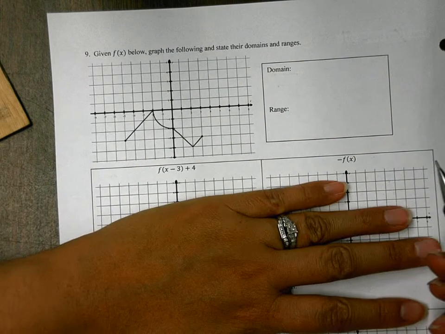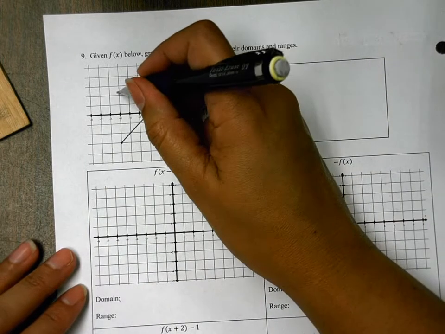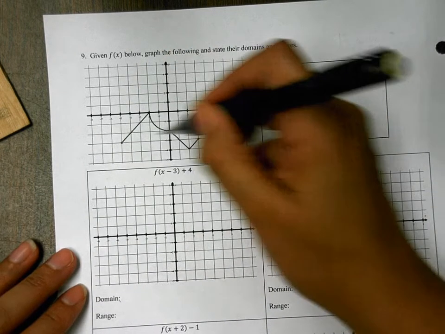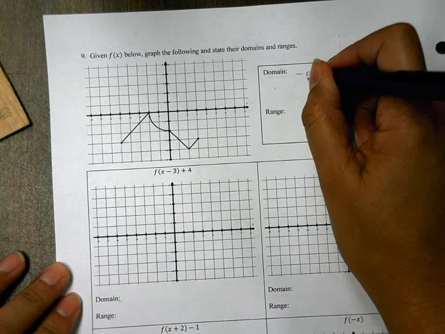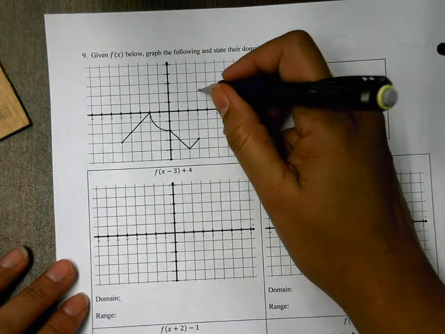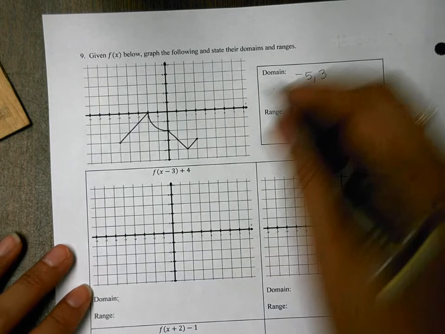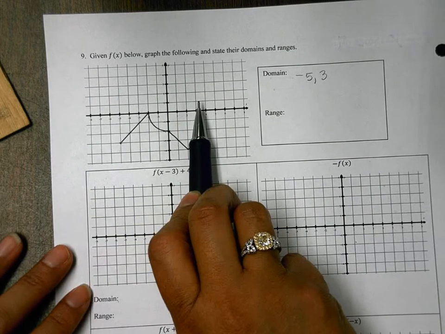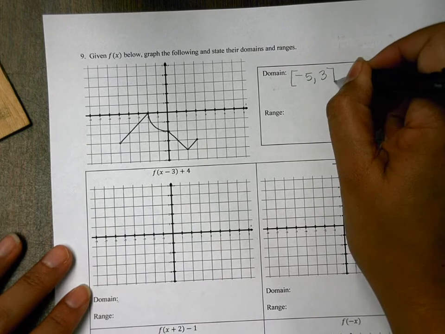So ignoring these down here, of this original function, domain is a set of all x values, and it has dots, not arrows. So it starts at -5. It doesn't go any further left than -5, and it stops at 3. It does not go any further to the right from +3. So -5 is the start, 3 is the end, and there's brackets because the circles are closed.